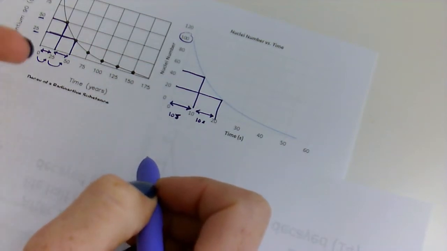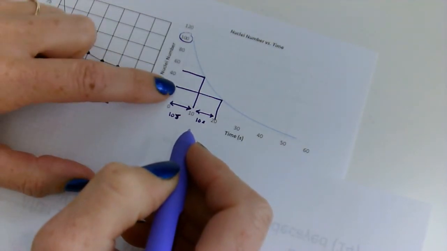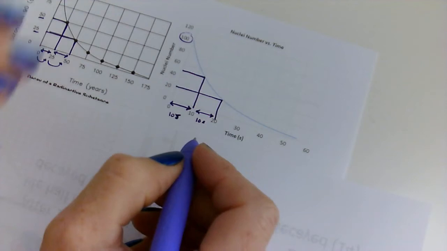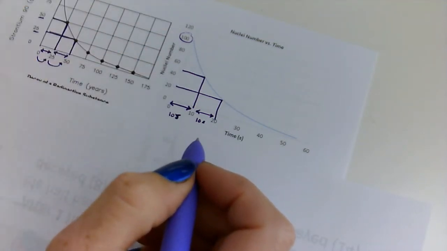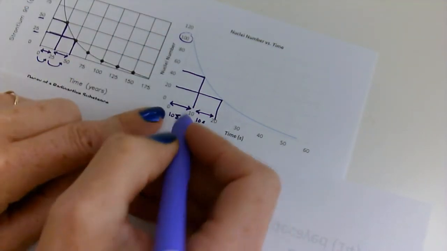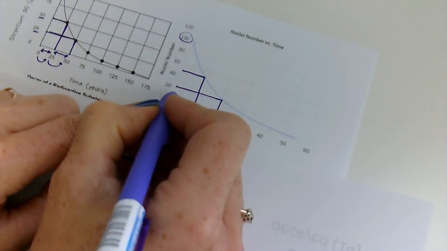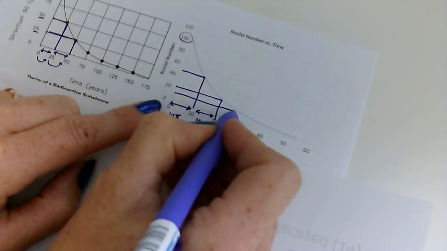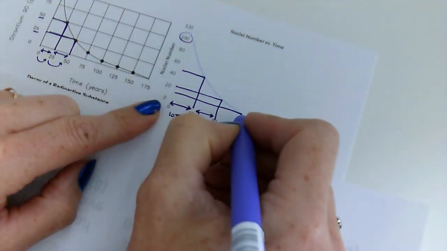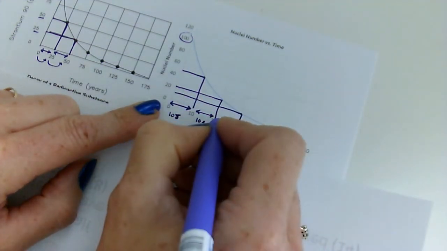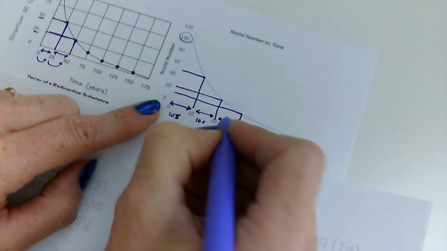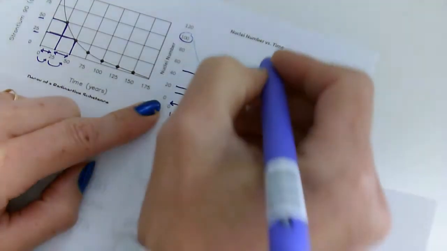Now if I wanted to say, right, well, it's gone from 25 down by half again. Now that's going to be quite tricky because the scale on this isn't great. But what I would do is I would go across at 12.5, and I would find that that has taken another 10 seconds.